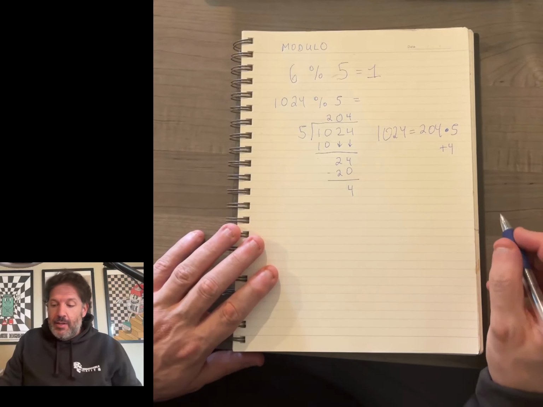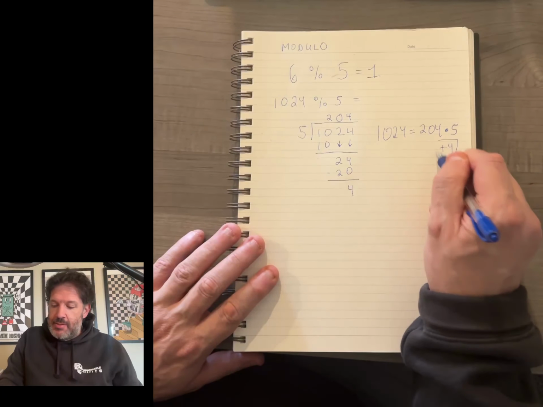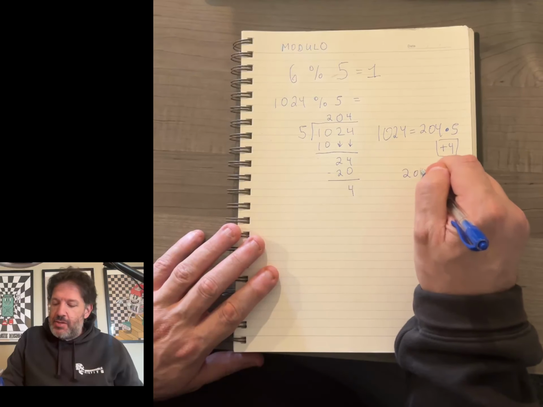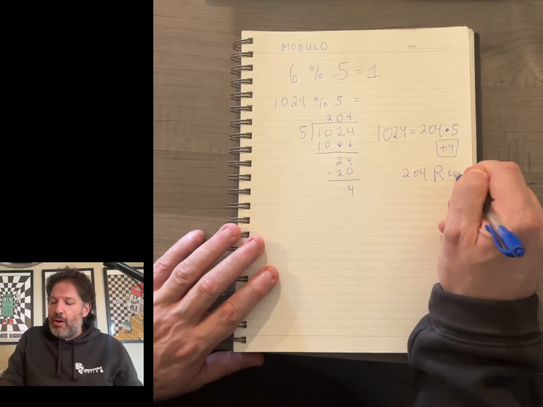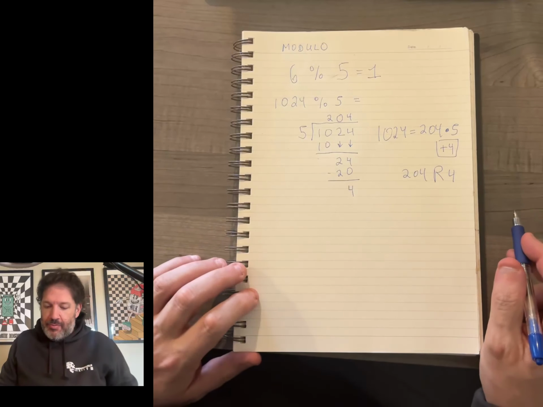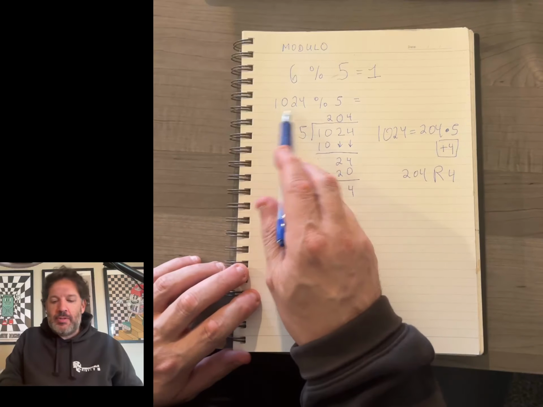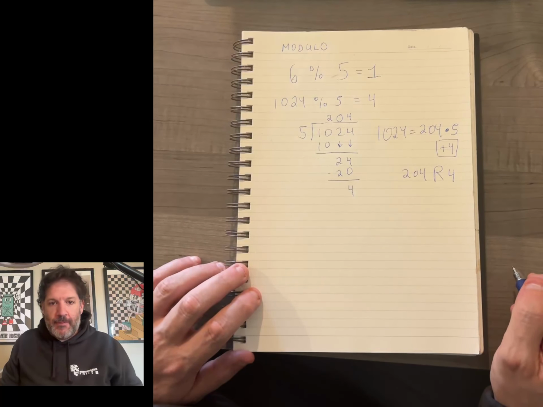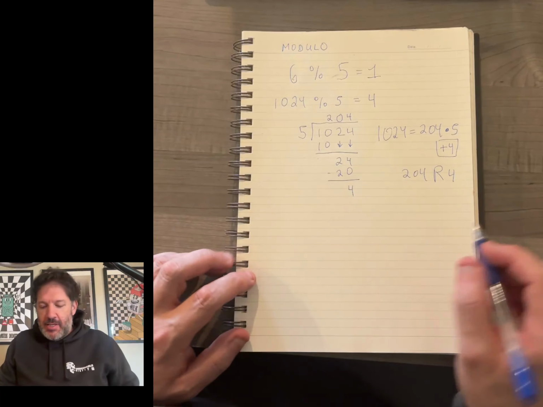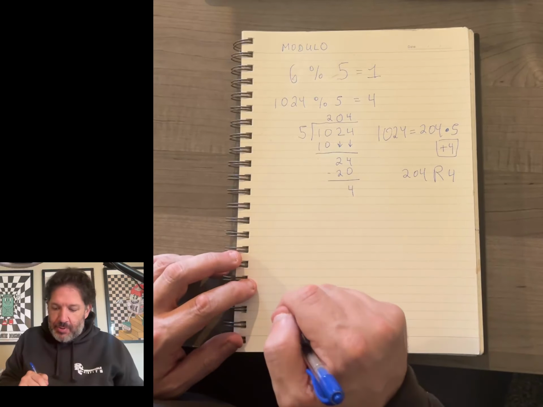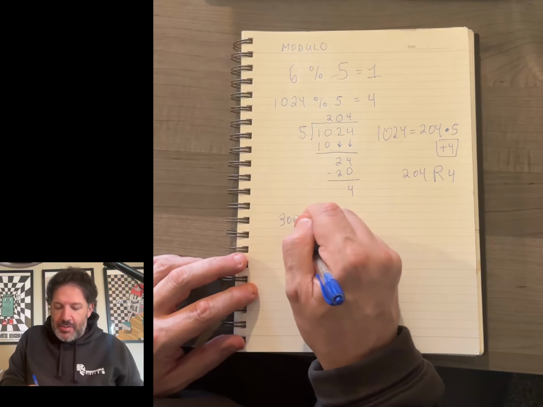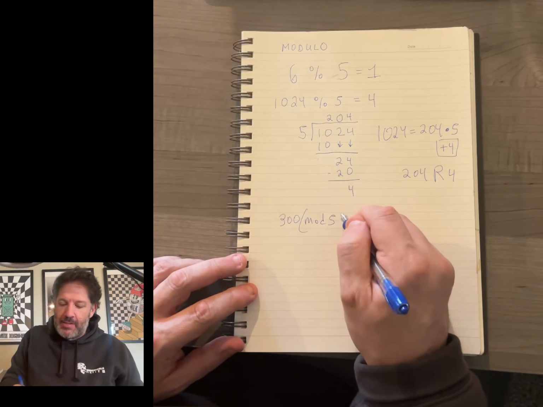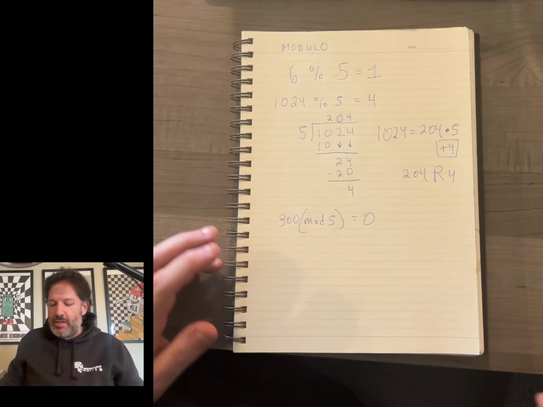Okay? And this is the remainder here. We might say it's 204 with a big R 4 to show it's with a remainder of 4. But lo and behold, 1024 modulo 5, answer is 4. Okay. And then the other way you might see this is, let's take another example, 300. You might see with the word mod 5, and maybe that's in parentheses. And we know that's going to be 0, okay?